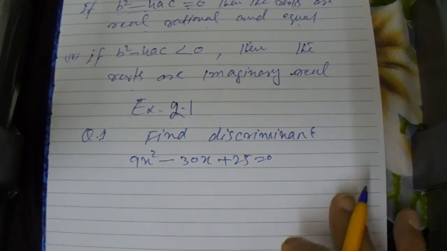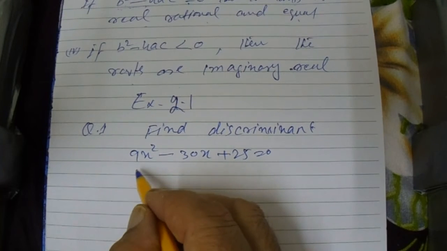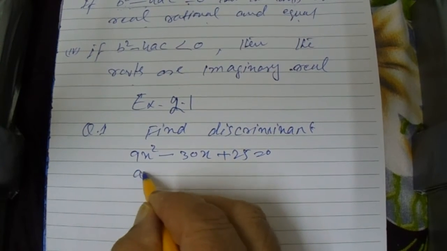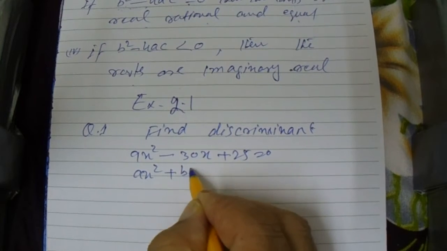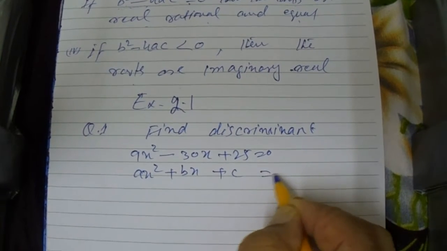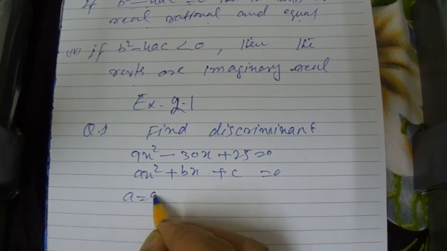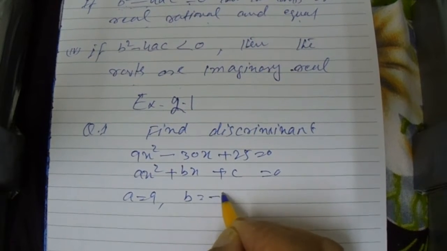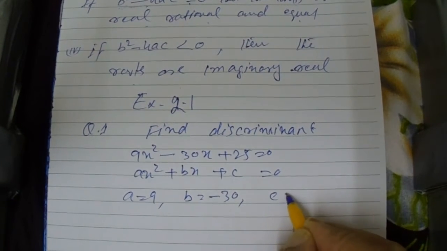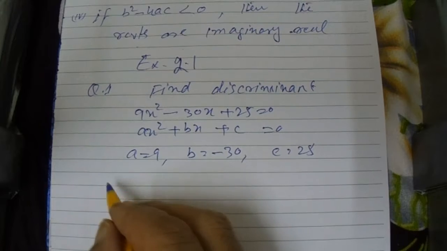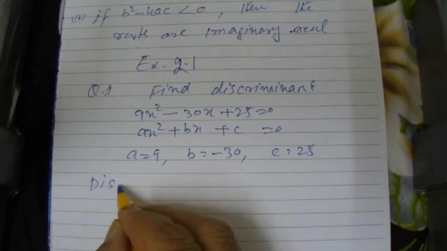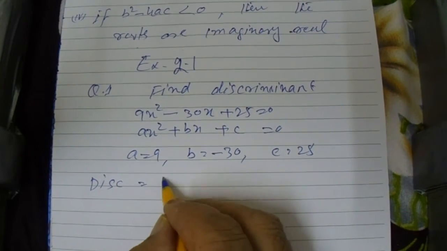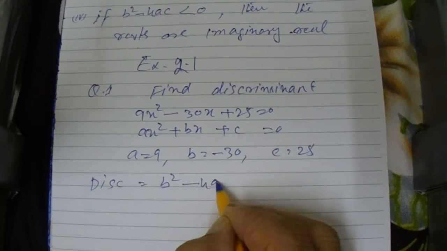Now we write the standard form of the quadratic equation, ax square plus bx plus c is equal to 0. Here a is 9, b is minus 30 and c is 25. Now we find the discriminant. Disc is equal to b square minus 4ac.